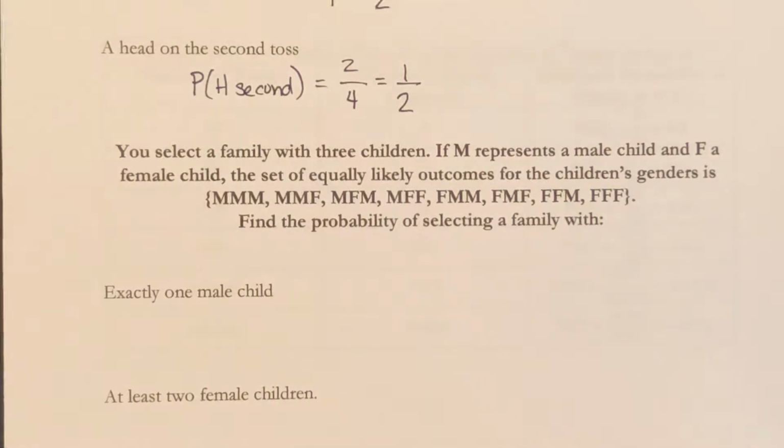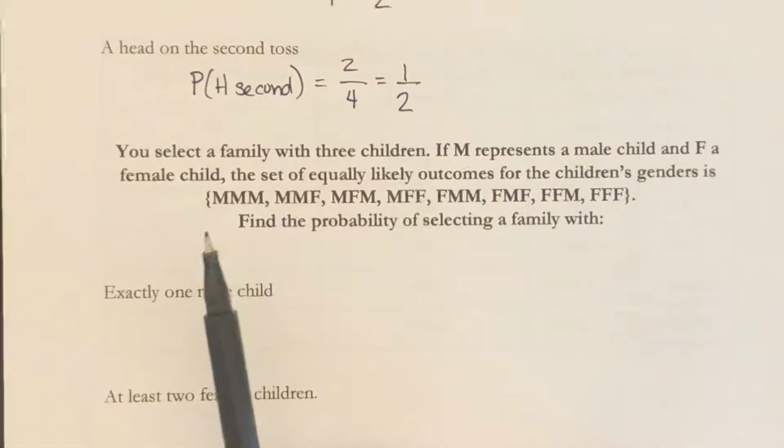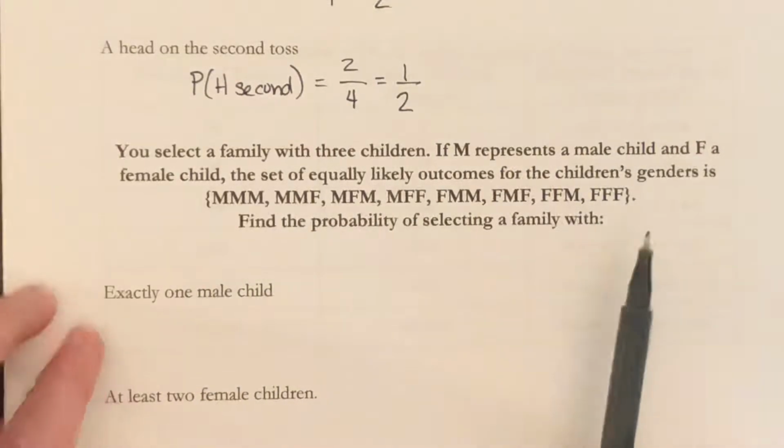This is part 3 of section 11.4. You select a family with 3 children, if M represents a male child and F represents a female child. The set of equally likely outcomes for the children's genders is as follows. It's every combination of male and female with 3 of them, okay? Find the probability of selecting a family with.